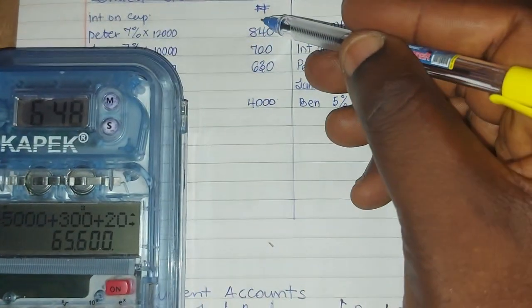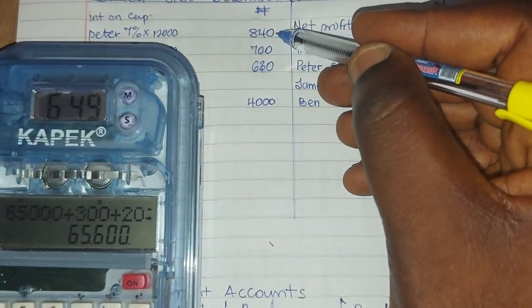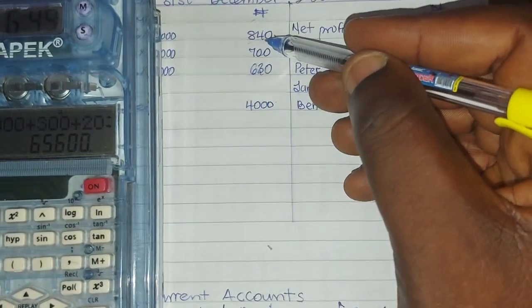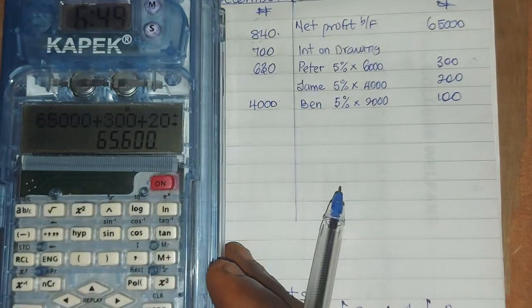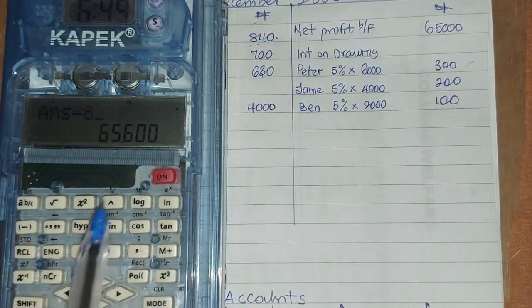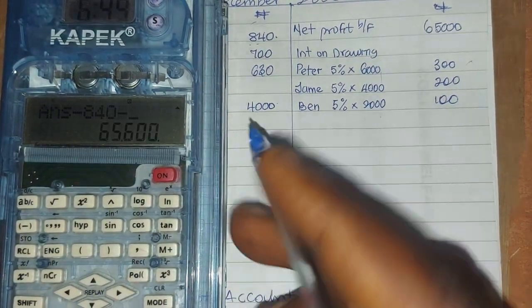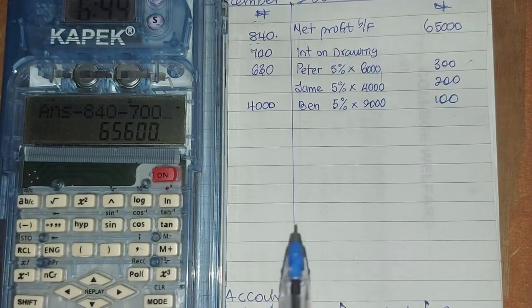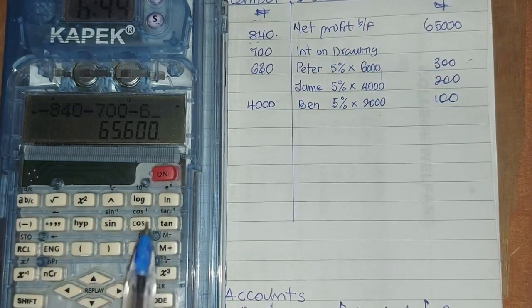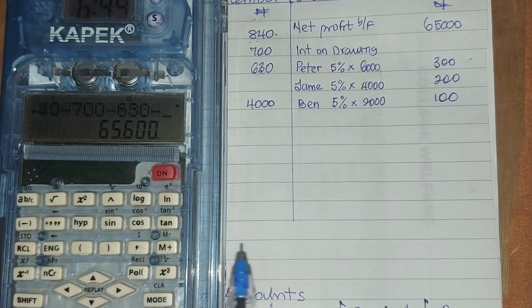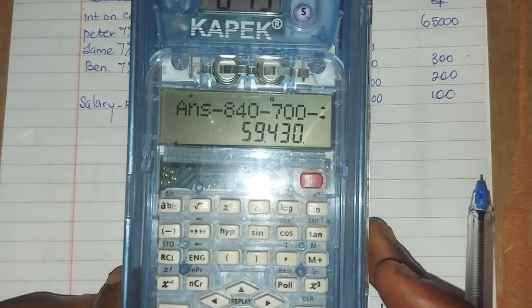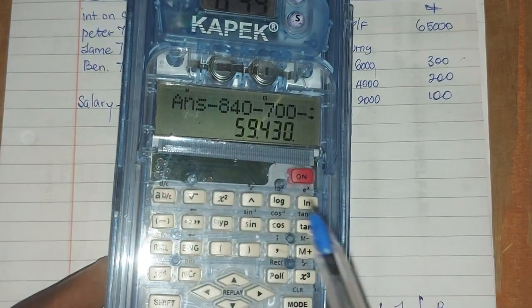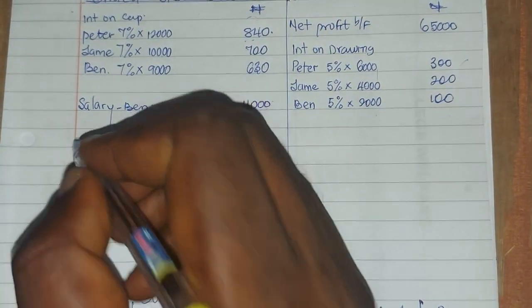So you will remove 840 minus 700 minus 630, then minus 4,000, which is the salary. Then we have 59,430.